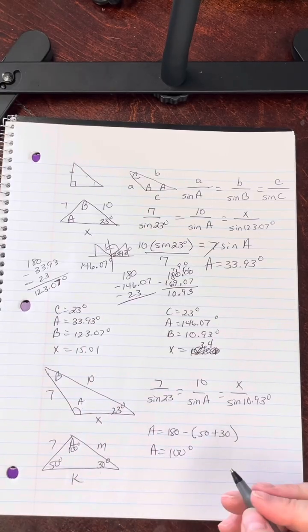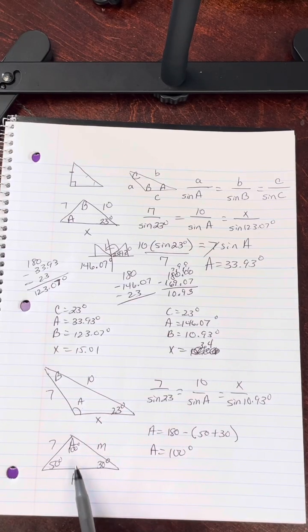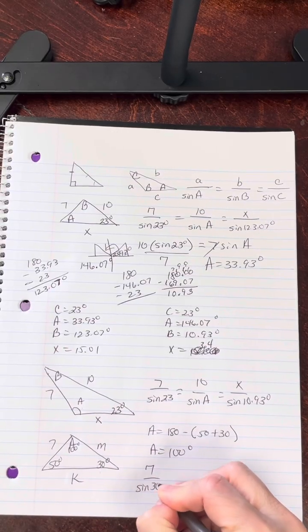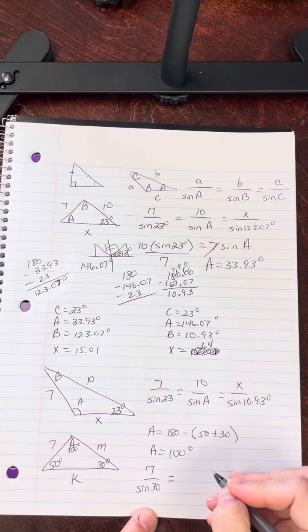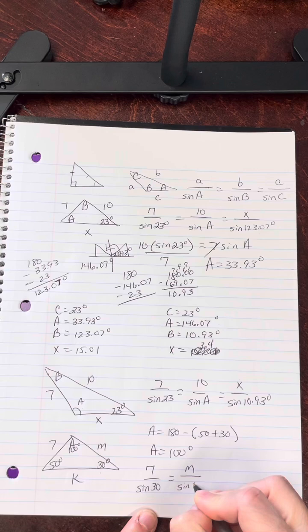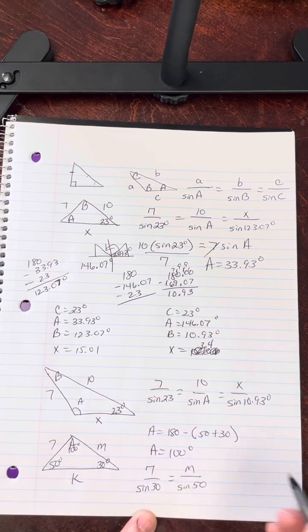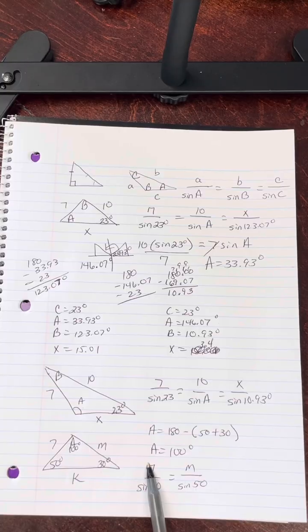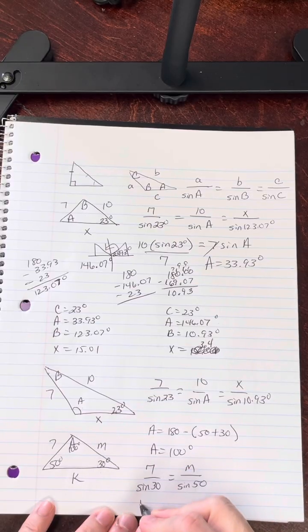And now I look to see, do I have an opposite set? No, no, yes. Okay, so we're going to do 7 over sine of 30 equals, and let's solve for the m, doesn't matter which one I pick first, sine of its opposite, which is 50, and then on the calculator, sine of 50 times 7 divided by sine of 30 will spit out m, 10.72.